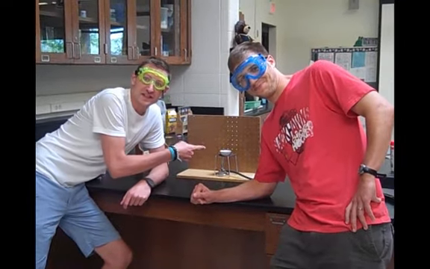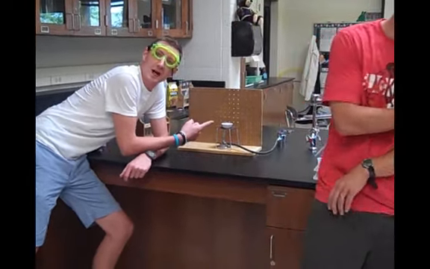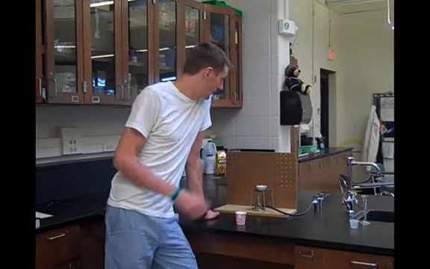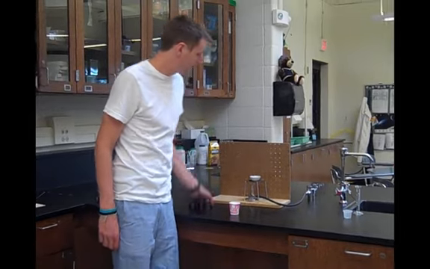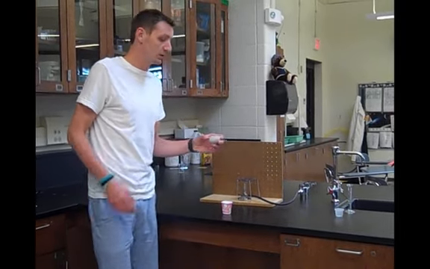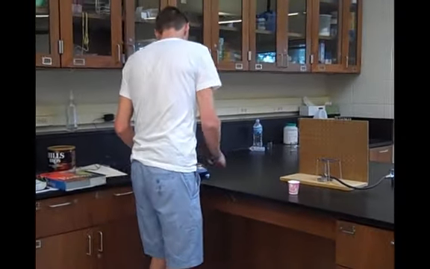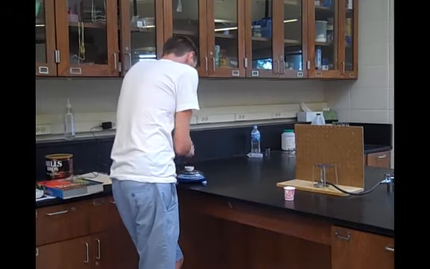As you can see, this thing is smoking, so you gotta let it cool down before you touch it. So now that you have let this cool down, you can now touch it, and what you're gonna want to do is find the mass of your evaporating dish and your solid. So I'm gonna record the mass of my evaporating dish and solid in my notebook. Then you must clean up.